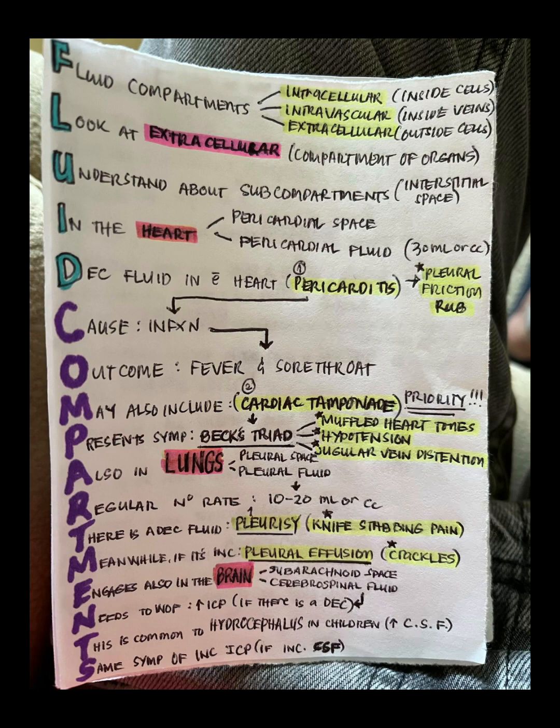So after kay heart and lungs, si brain naman, ang space sa brain is subarachnoid space. Ang fluid naman sa brain ay cerebrospinal fluid. Again, kay brain, ang space niya is subarachnoid. Ang fluid niya is cerebrospinal fluid. If there is an increase of intracranial pressure, you need to watch out for that kasi that's the effect of cerebrospinal fluid decrease. So kapag merong decrease kay cerebrospinal fluid, i-increase yung intracranial pressure ni brain. So you need to watch out for that.